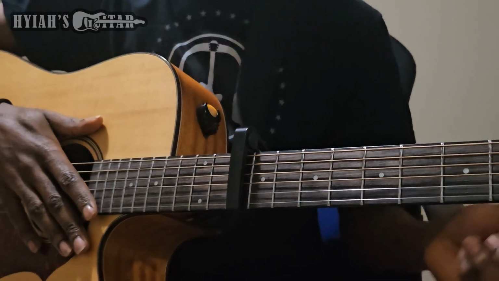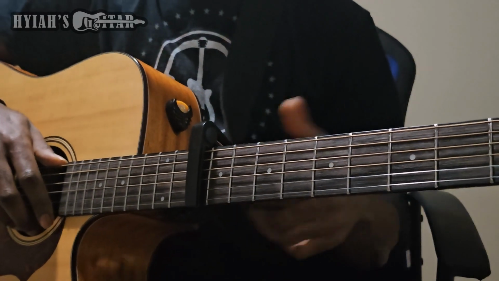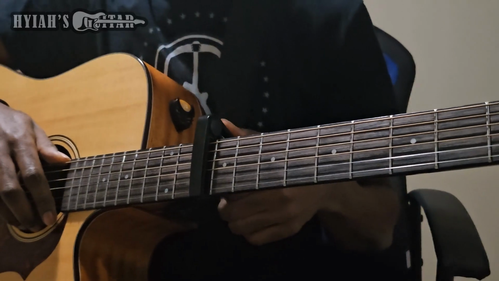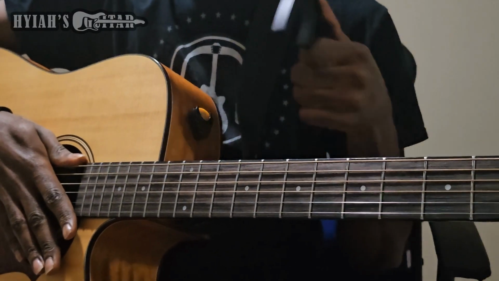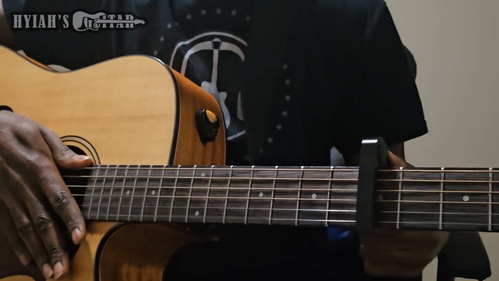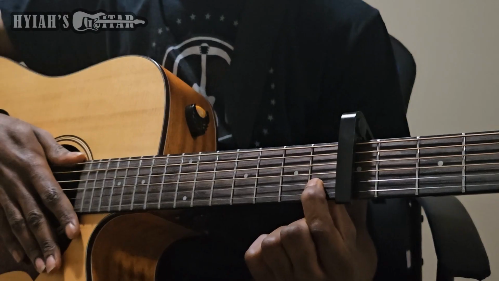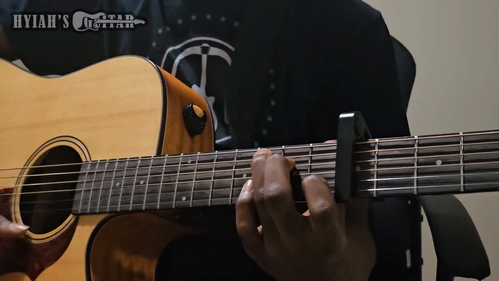Okay, so that's it for the capos. If you want to play in the G shape, make sure that you put the capo where you find the G, that note on the third string. And for the C shape, put it before that note on the second string. So this is F.